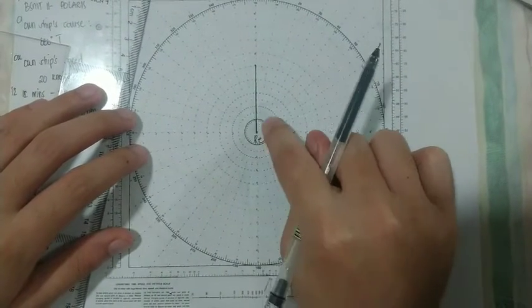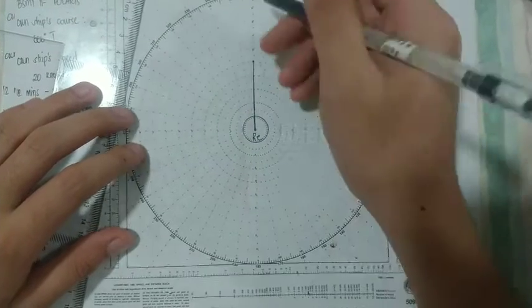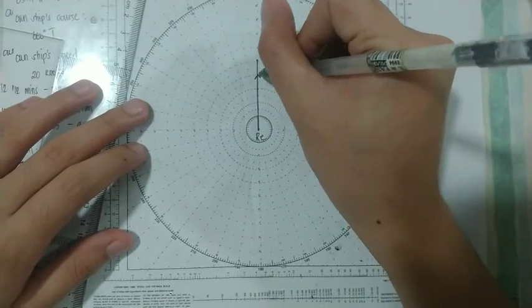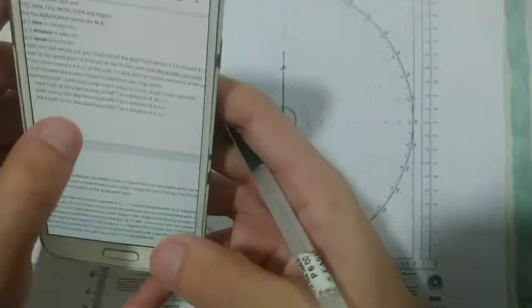This is 1 nautical mile, 2, 3, and 4 nautical miles. So 4 nautical miles reaches here.